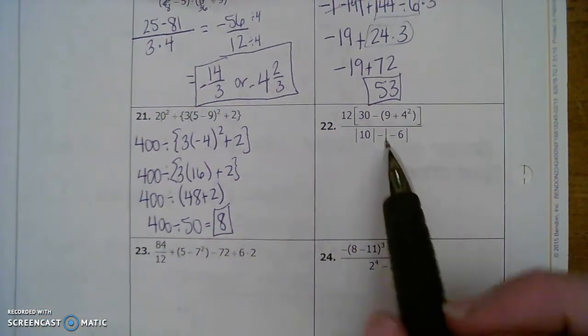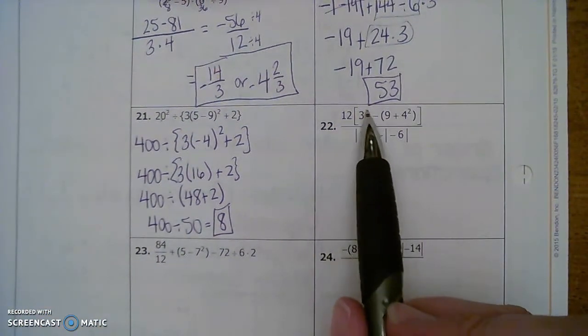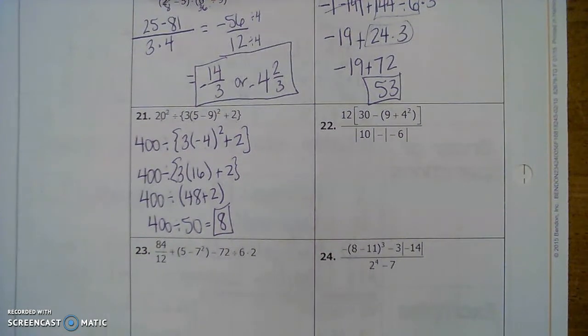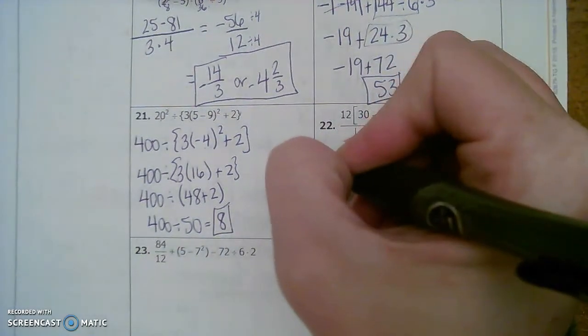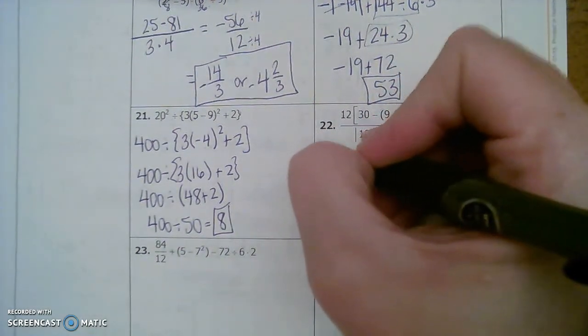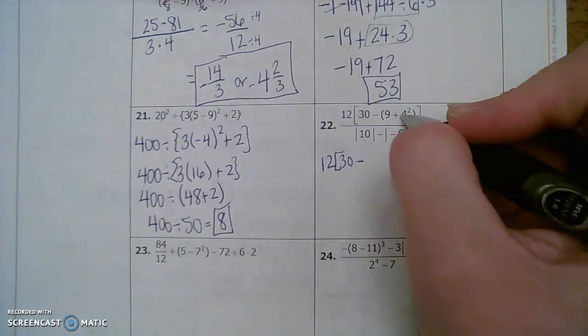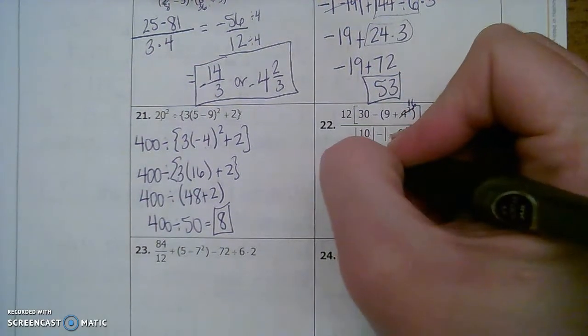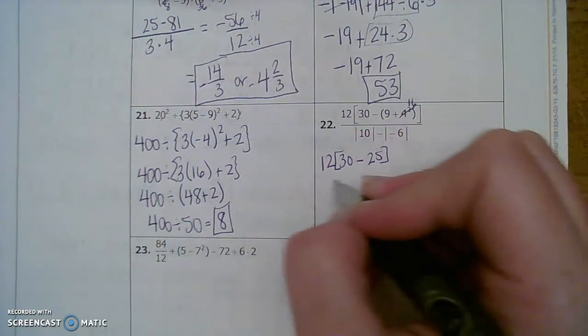All right, 22, pay really close attention. The top are brackets, but the bottom are your absolute values. So I have 12 bracket 30 minus 9 plus 4 squared. So 4 squared is 16. 9 plus 16 is 25.